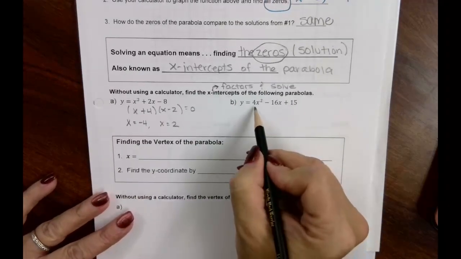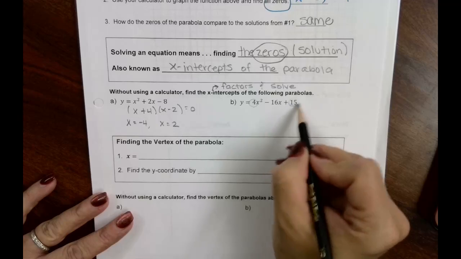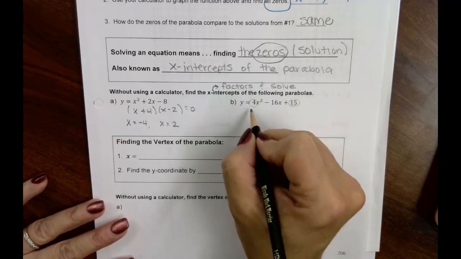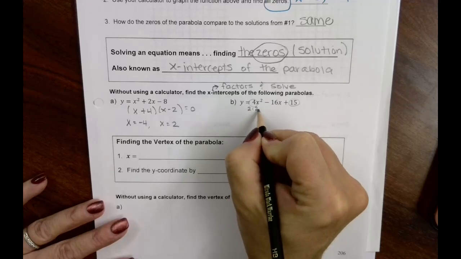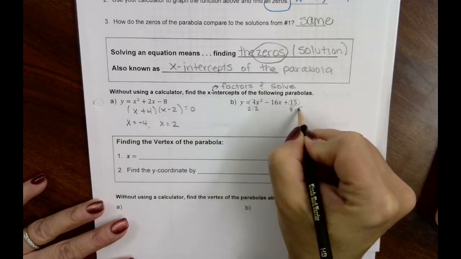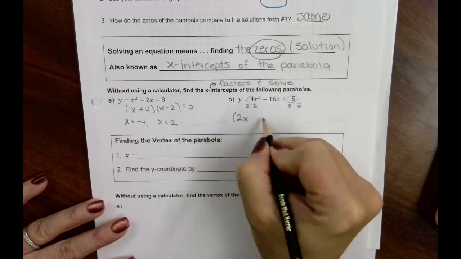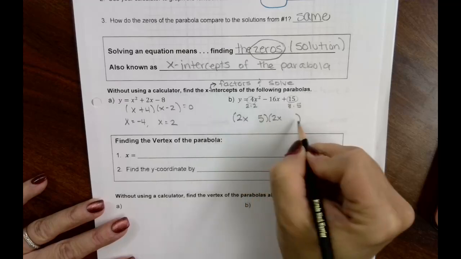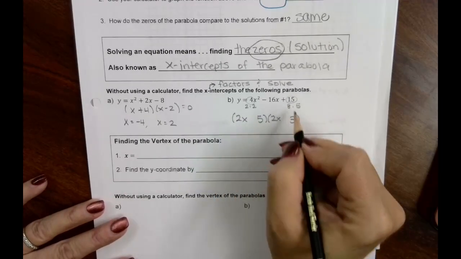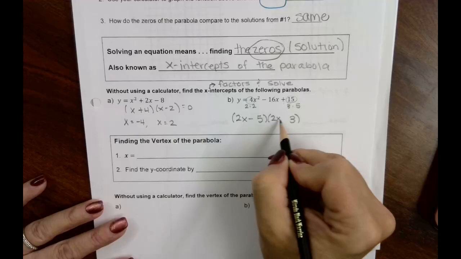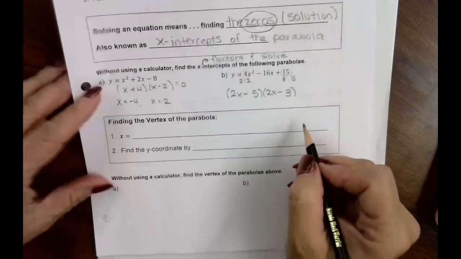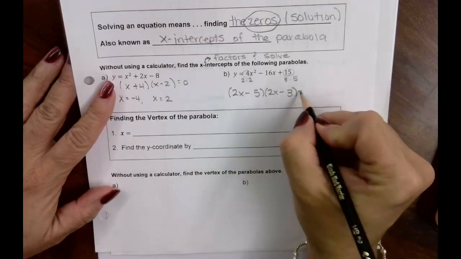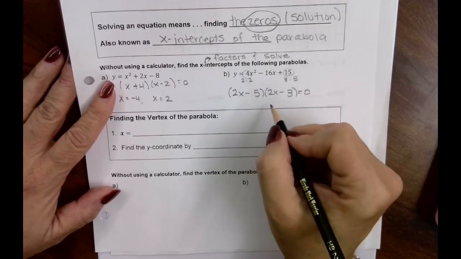Okay, this one is a little bit harder because I'm going to have to actually do trial and error here. I cannot pull out a GCF. So I'm going to start with my closest factors, 2 and 2, and 3 and 5. If I have 2x and 2x, and 5 gives me 10, and 3 gives me 6, I know it's the same sign, and those signs are both negative. I went through this quick, but we've done a lot of factoring, so you should be able to solve this one on your own. Maybe not quite that fast.